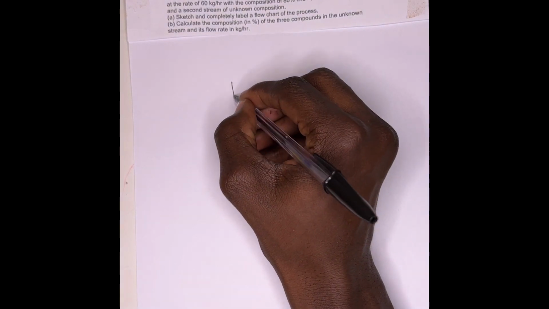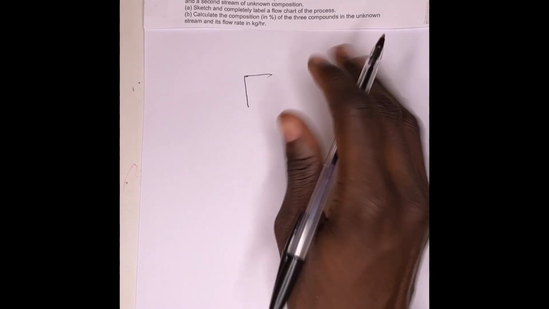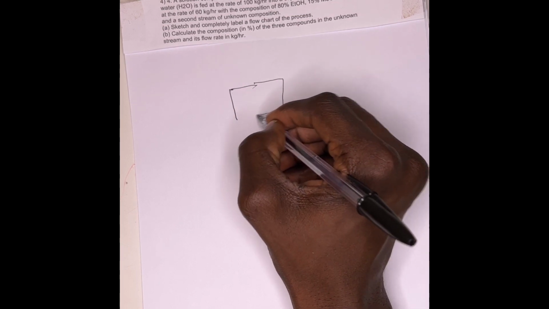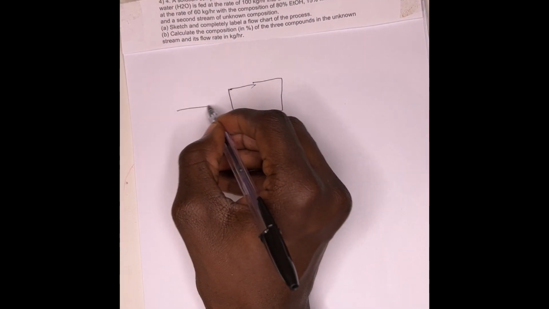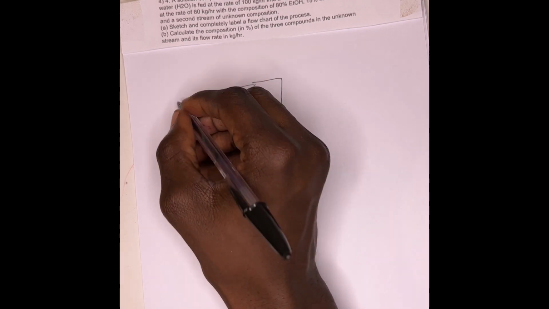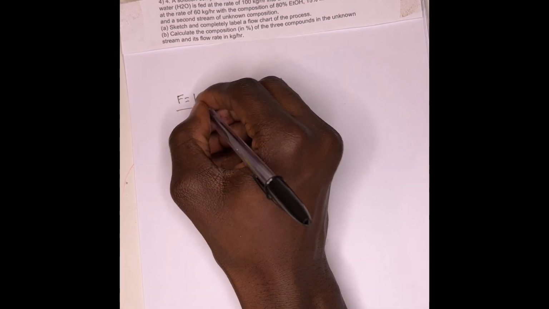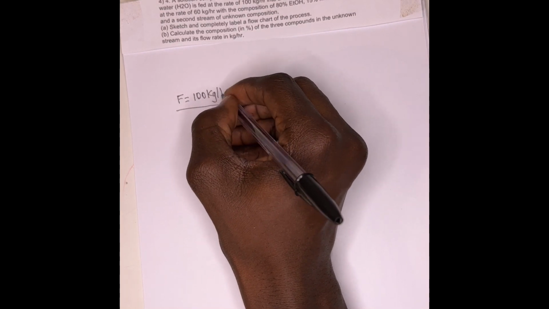Okay guys, let's solve that question. Sorry. The question says a solution composed of 50% of ethanol, 10% of methanol, 40% of water is fed at the rate of 100 kilograms per hour. So from here we can even draw the diagram. Guys, I'm sorry for the diagram. They say we have a feed. That feed we can call F, which is 100 kilograms per hour.